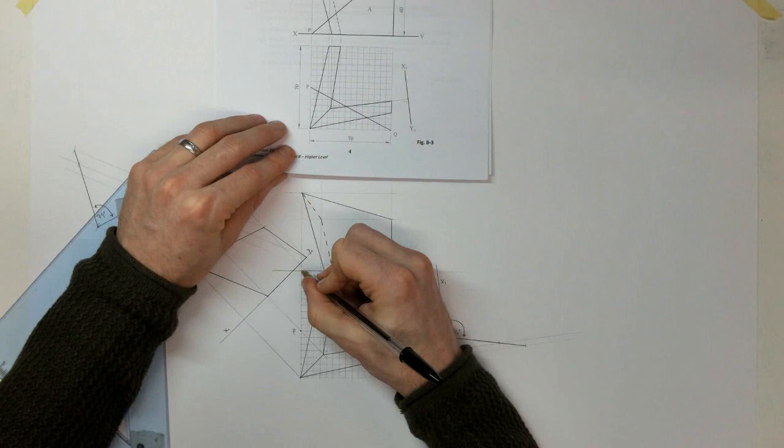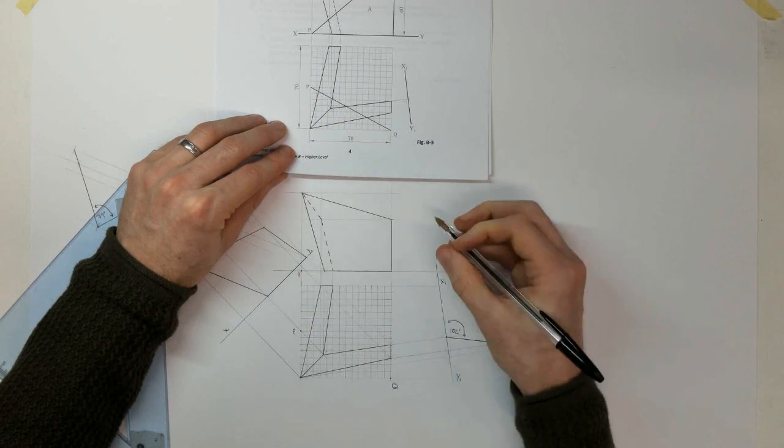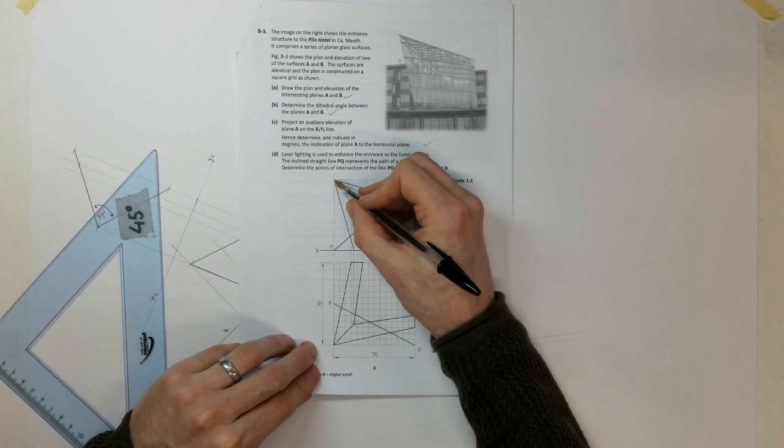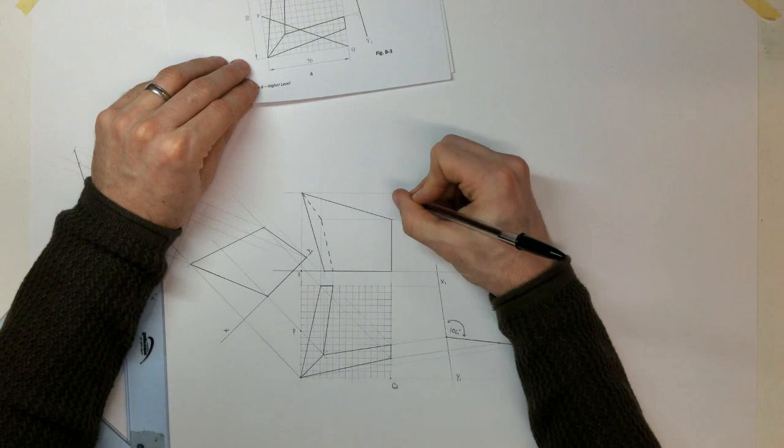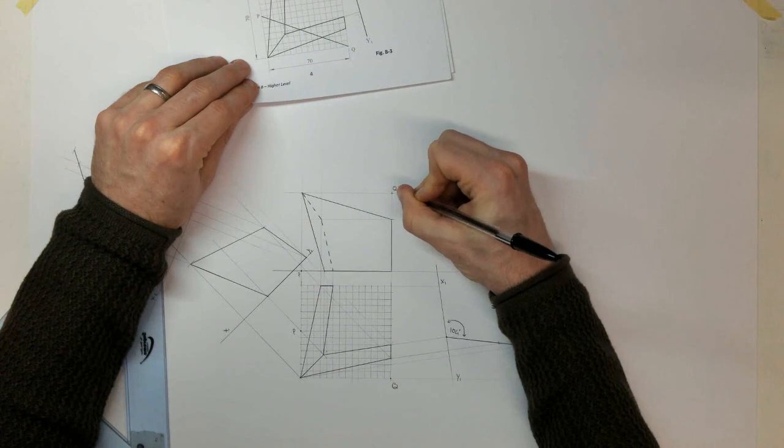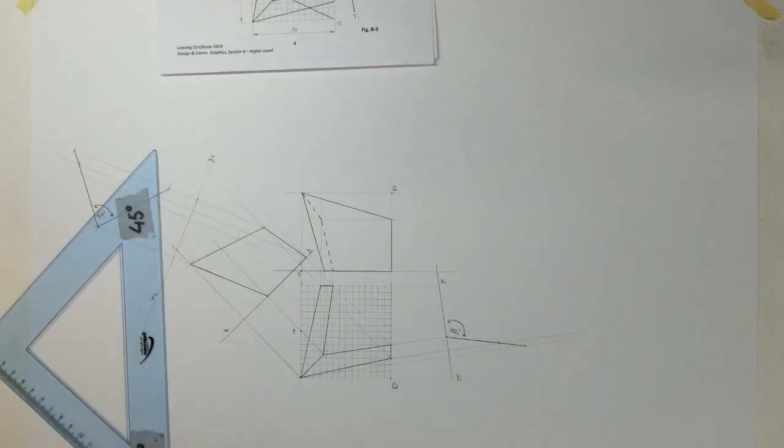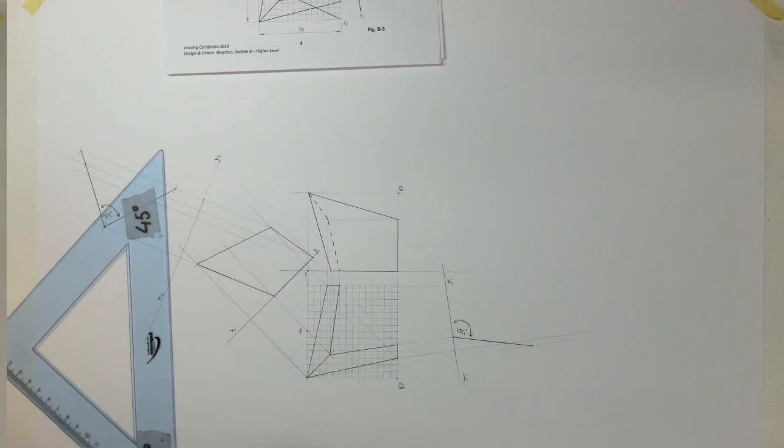P is on the ground here, and Q is at that same height. So that's Q. Alright, so I'm just going to use a cutter here to show our laser being shown.